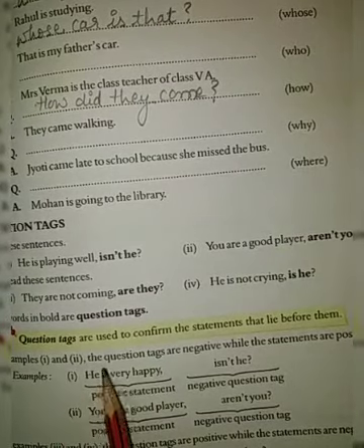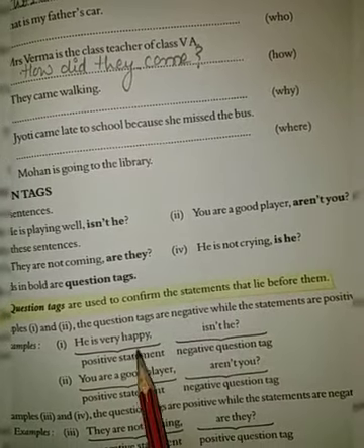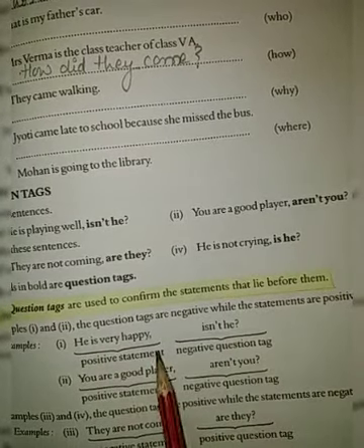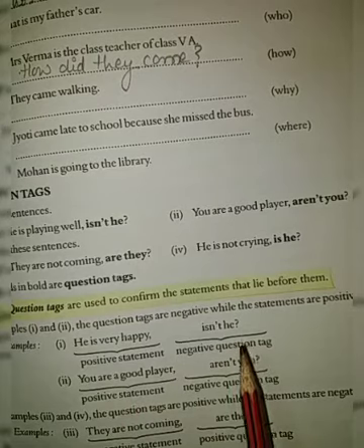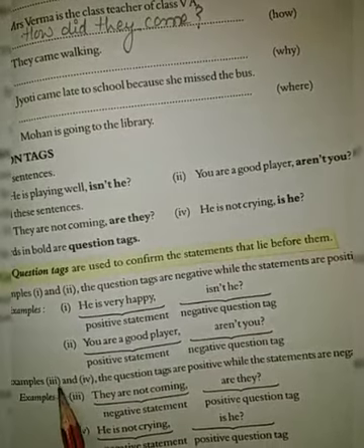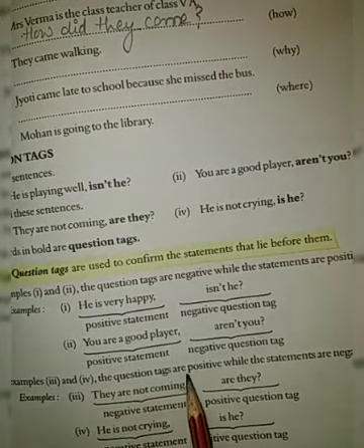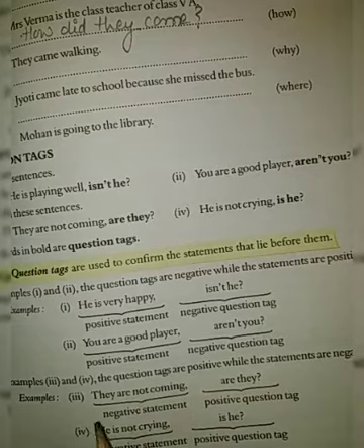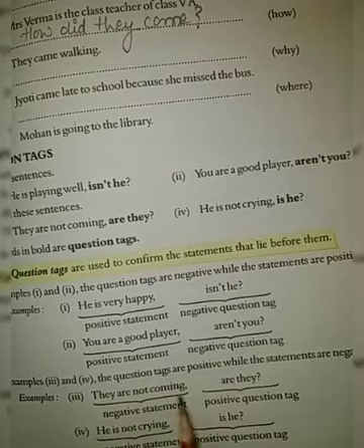Now in this example, first and second, the question tags are negative while the statements are positive. He is very happy, isn't he? Positive sentence, but we are using a negative question tag. You are a good player, aren't you? Positive statement but negative question tag. Examples third and fourth: the question tag is positive while the statement is negative.